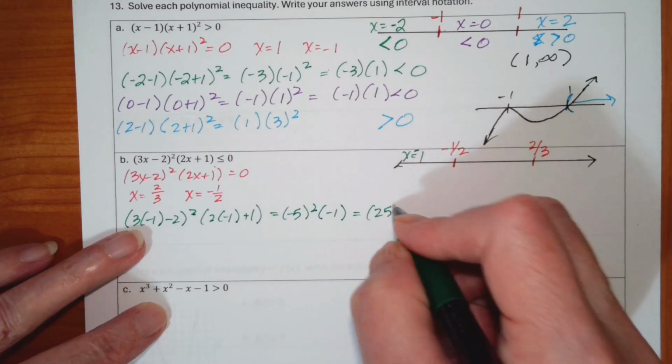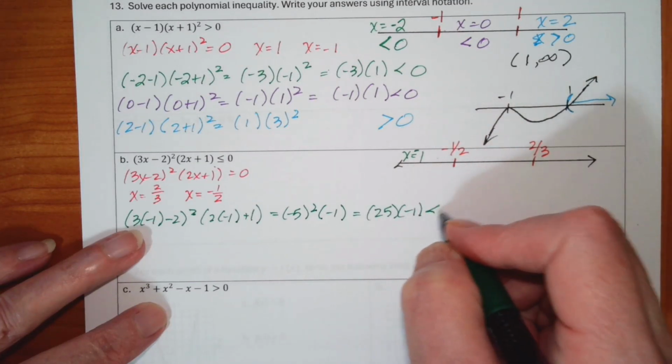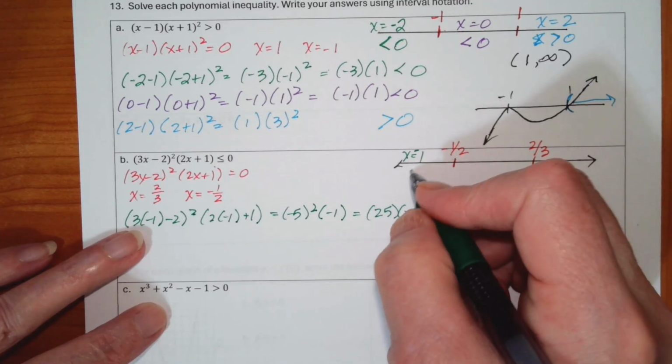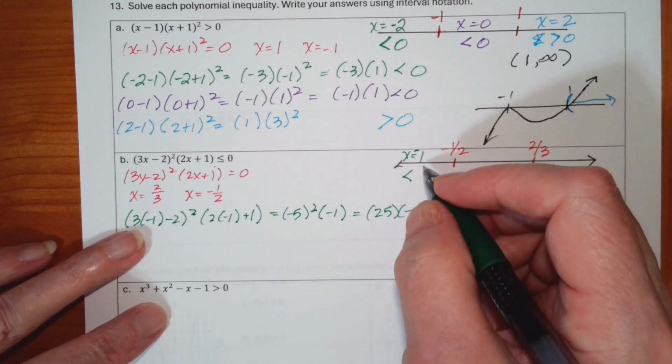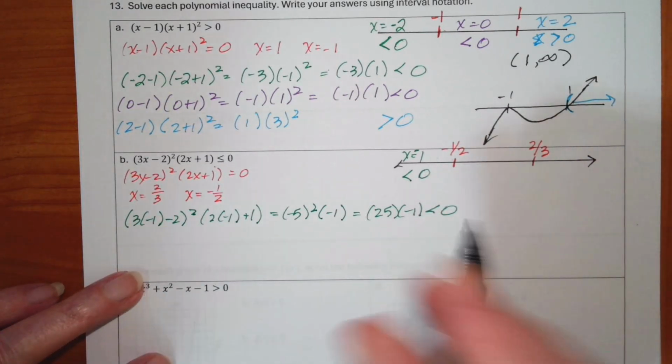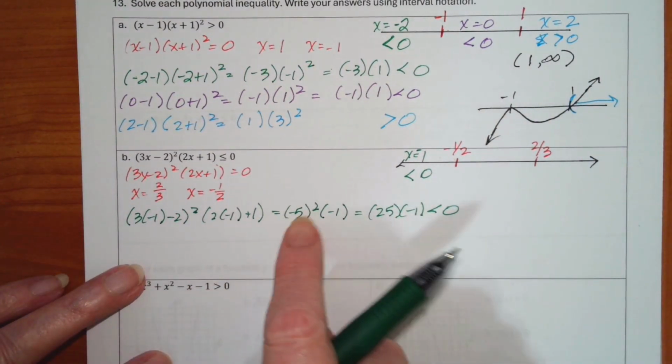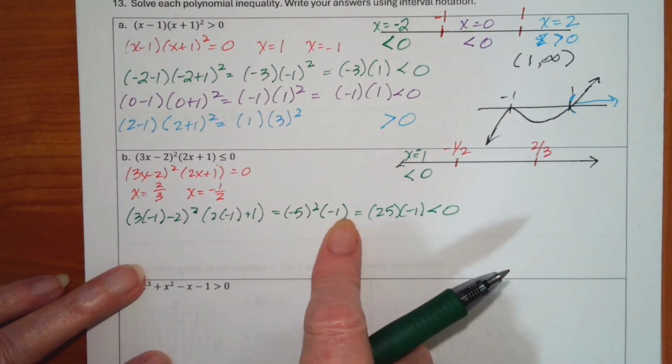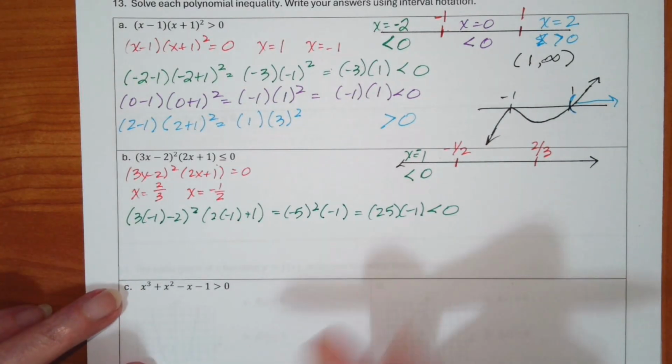That gives me 25 times negative 1, which is less than 0. So everything here is less than 0. Now, at any point on this, the product is negative.